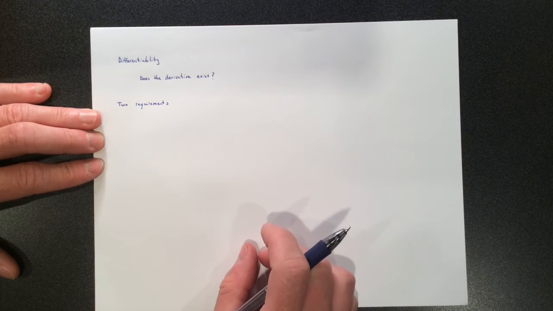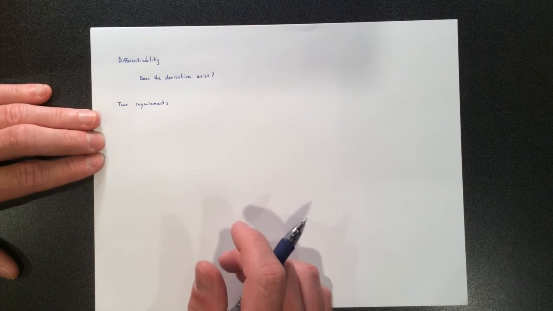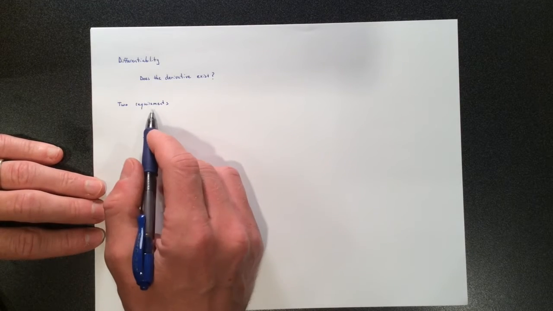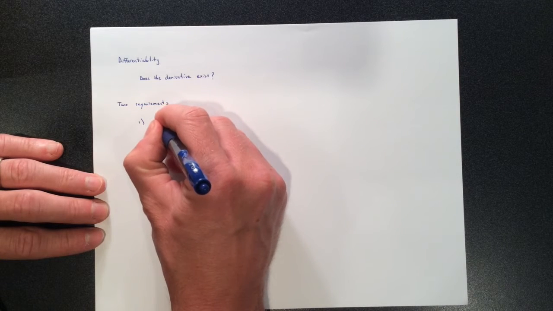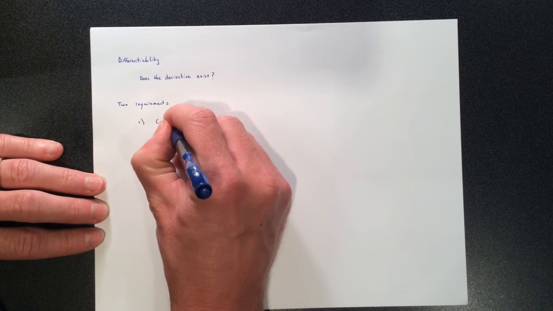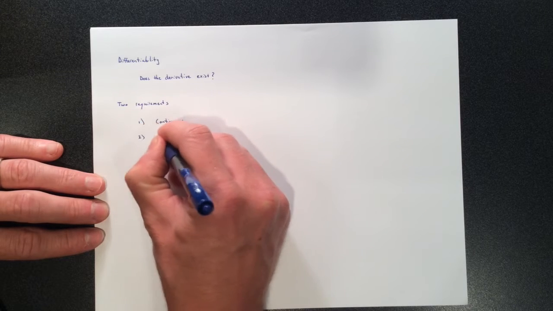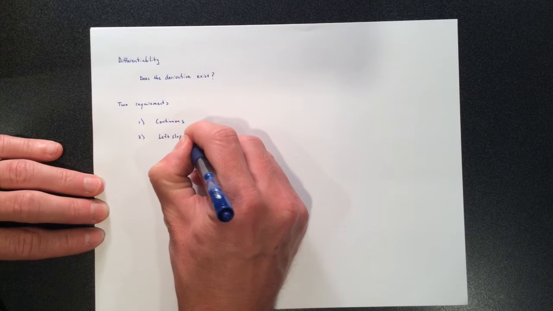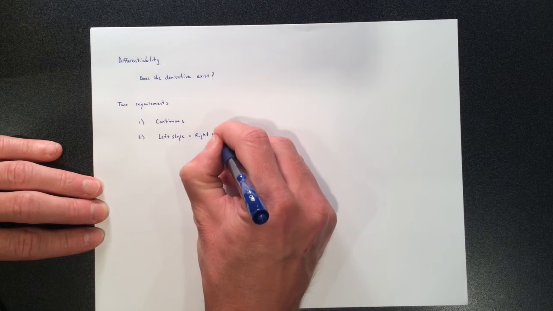All right, let's spend some time talking about differentiability, which is really answering the question, does the derivative exist? And usually we're interested whether the derivative exists at a point or not. And so there really are two requirements. The first requirement is that the function has to be continuous at the point we're interested in. And the second requirement is that the left slope equals the right slope, again, at that point in question.